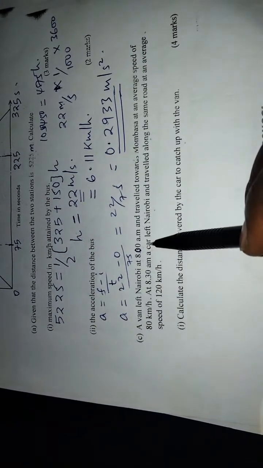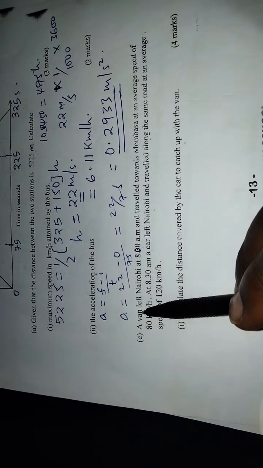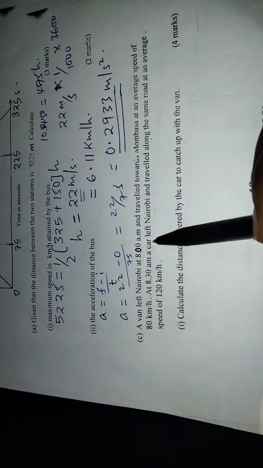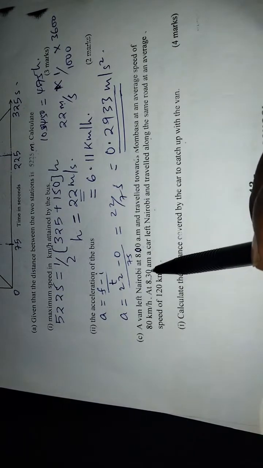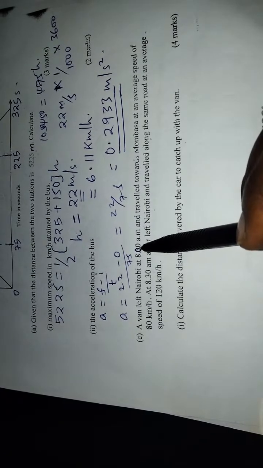Therefore, we should know by the time the car is starting its journey, the van has already left. Because the car is beginning the journey at 8:30, and the van had started at exactly 8, the van has already traveled for 30 minutes, which translates to half an hour.